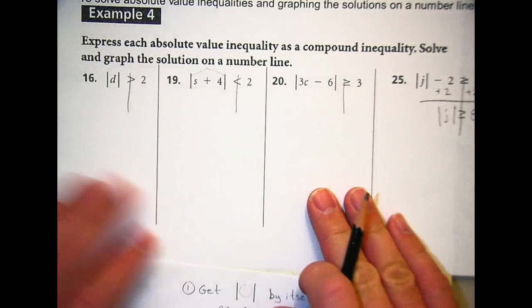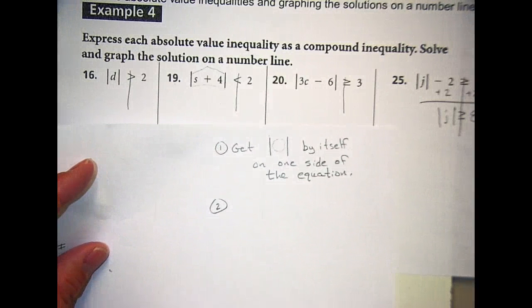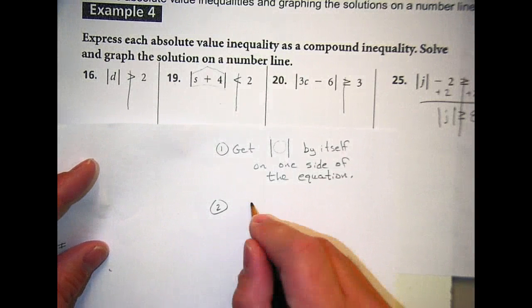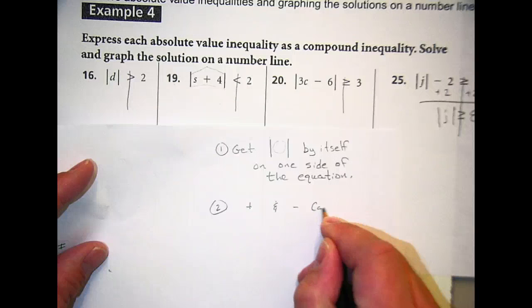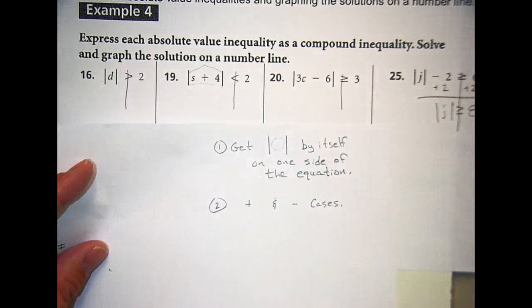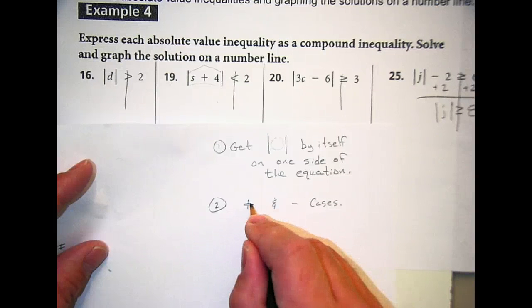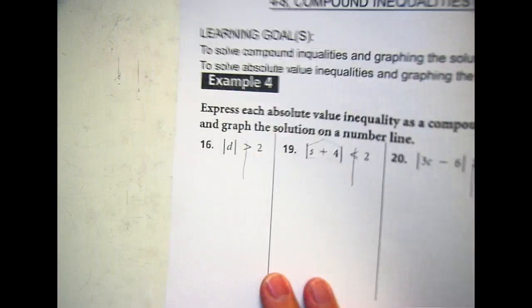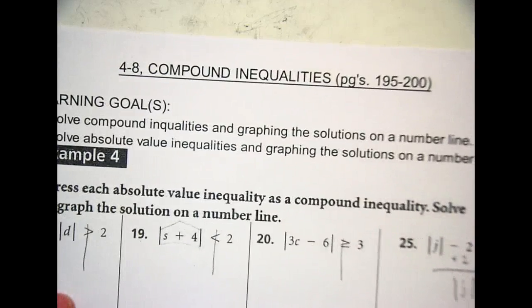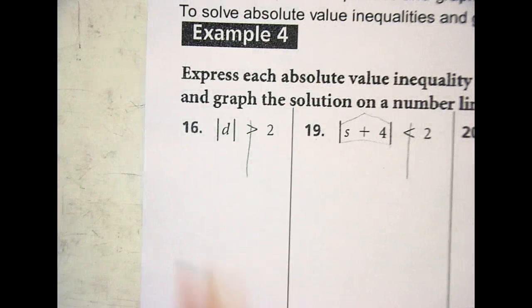Okay. Second step, does anyone remember what it was? It's called a positive and negative case. So we want to do our positive and negative cases. You might have a different way of expressing this after we talk about it again. If you're looking at number 16, it says express each absolute value inequality as a compound inequality, then solve and graph the solution on a number line. A compound means more than one answer.